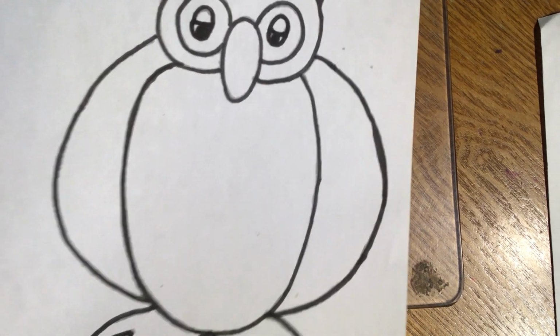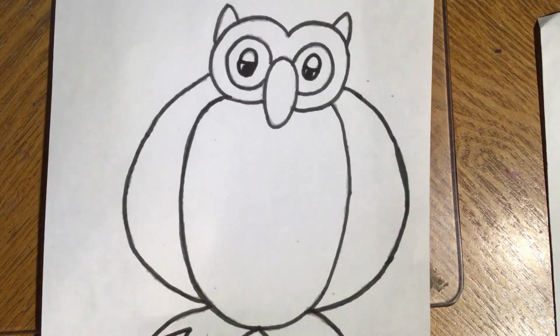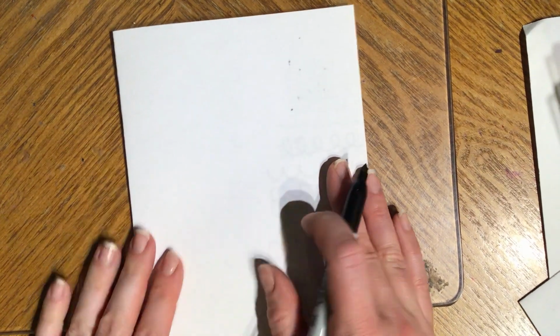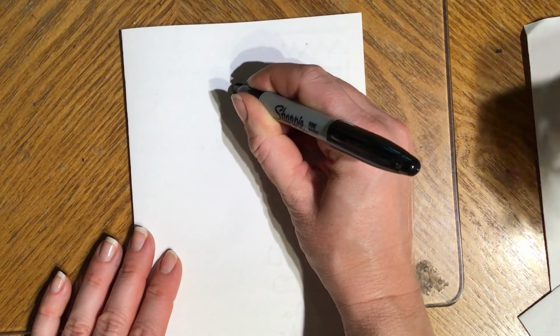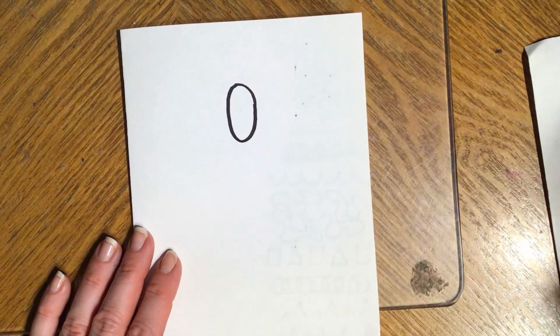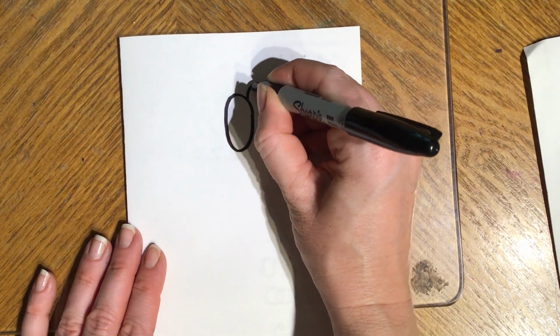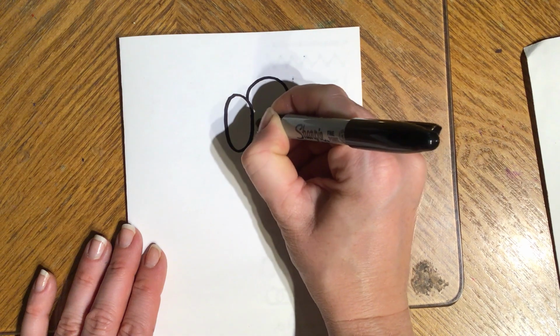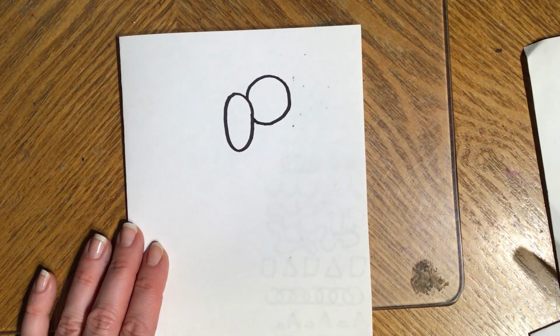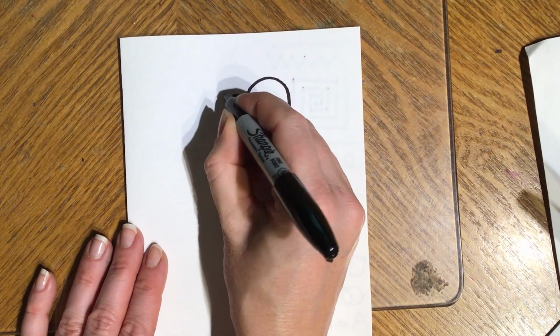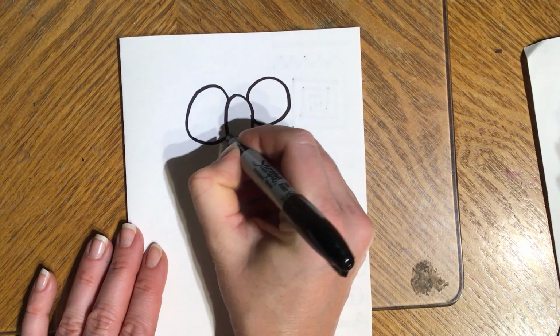a real quick draw of an owl, okay? So we're going to start with the nose. So here's the top of the paper. Come down about 2 inches and do an oval. Okay? Then we're going to do a half circle. Not a half circle, a whole circle, my bad. On the right, and a whole circle on the left.